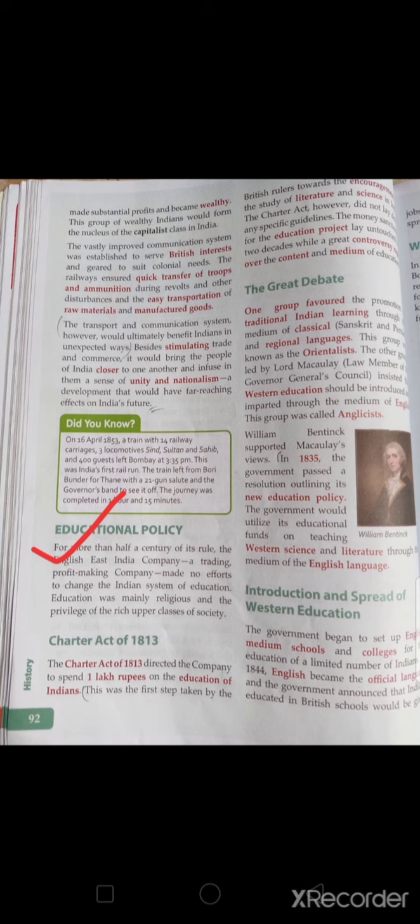In 1835, the government passed a resolution outlining its new education policy. The government would utilize its educational funds on teaching Western science and literature through the medium of English language. Then the government began to set up English medium schools and colleges for the education of a limited number of Indians. In 1844, Governor General Hardinge made an announcement that people having a knowledge of English language would be given preference in public employment. This announcement gave further encouragement to English education. The result was rapid spread of English education among the middle class people and decline of vernacular education in Bengal.